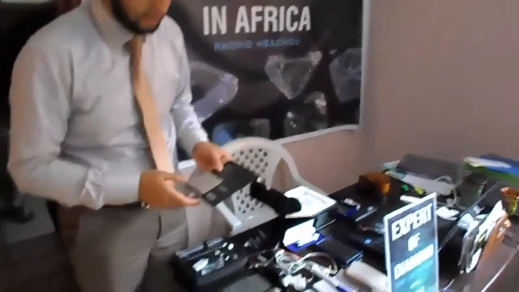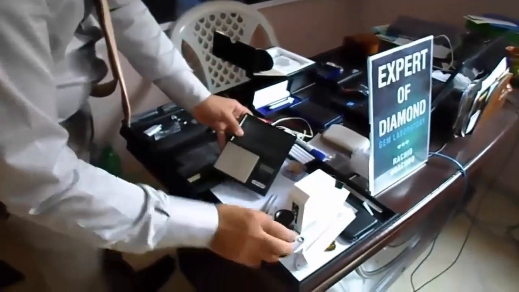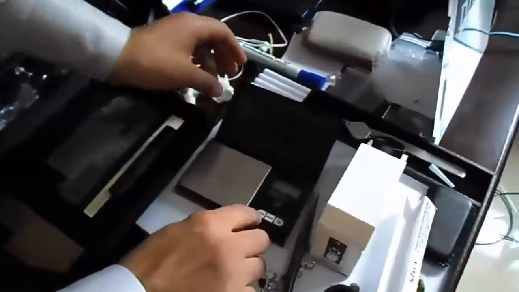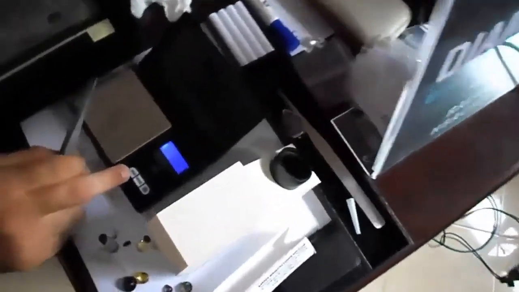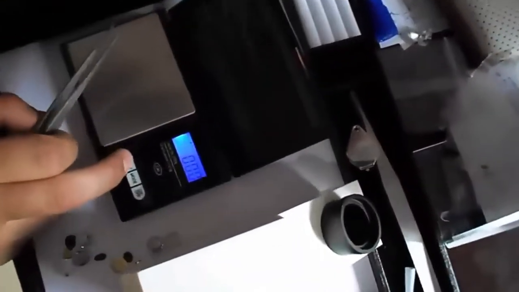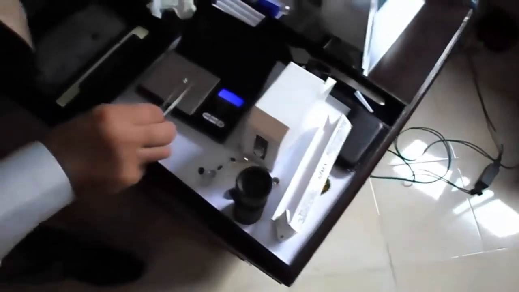This is a color scale. We use this instrument to measure weight. For example, we can change the parameter, the unit, for many units, as you know, for stones we measure the weight by carat.